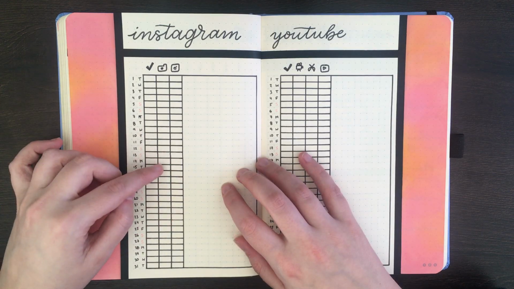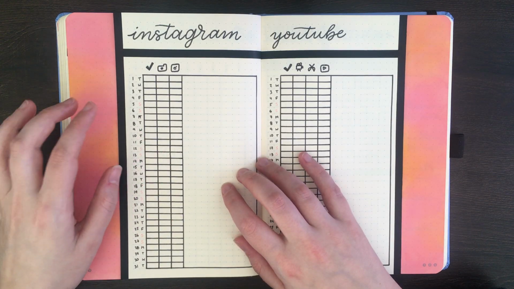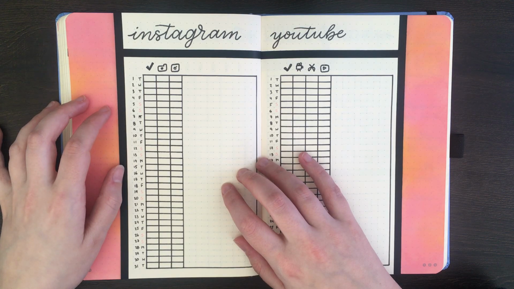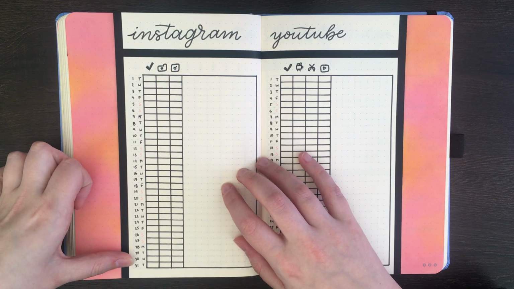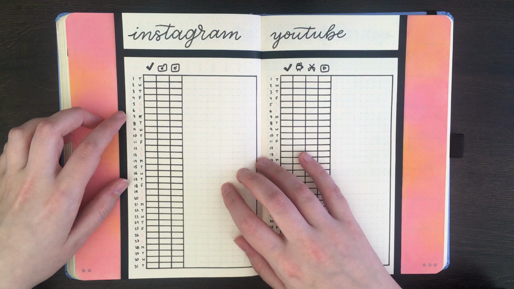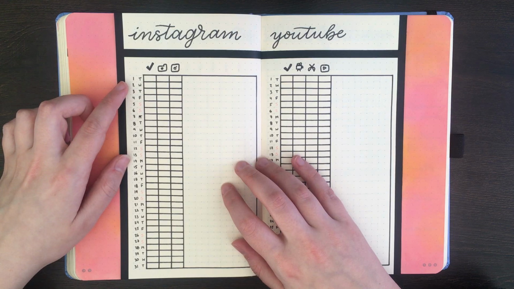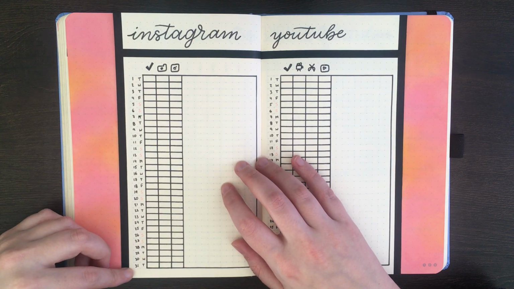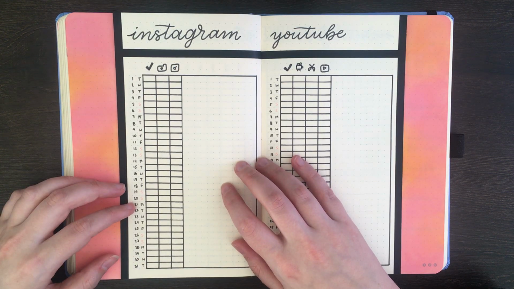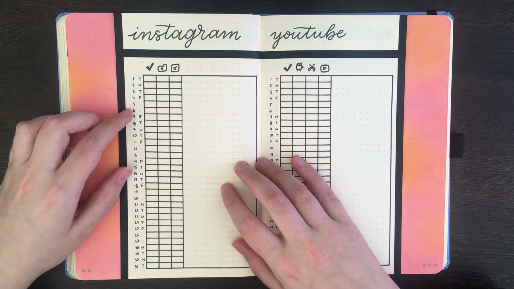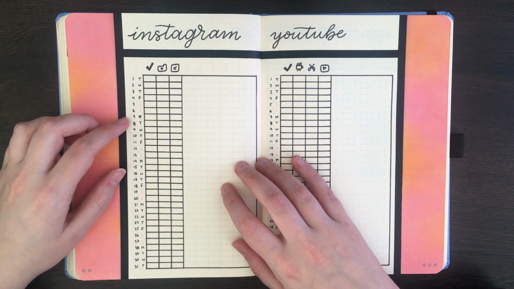The first ones I write down are the ones that are on set days of the week or the month. So in that case, it's usually the first and last day of the month. And then also the posts that I do on Sundays and Mondays. So on the first day of the month, I like to post a picture of my splash page or welcome page for the month, whereas on the last day of the month, I like to put my full monthly log. Every Sunday, I like to post my new weekly spread, and every Monday, I like to post my full weekly spread from the week before.